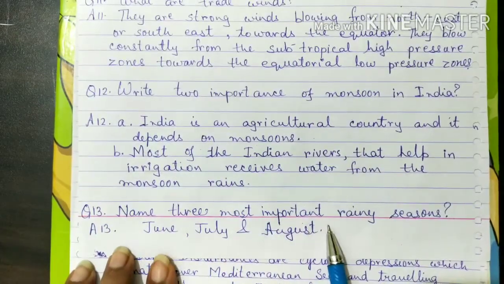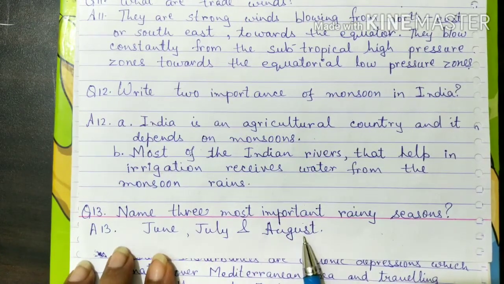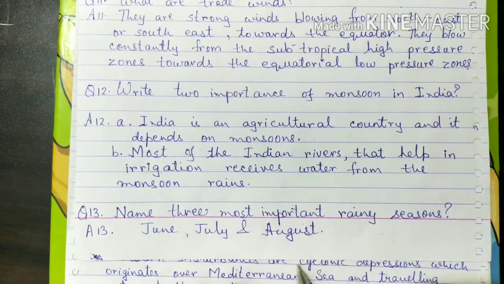Name 3 most important rainy seasons, that is June, July and August. These are the 3 important rainy seasons.